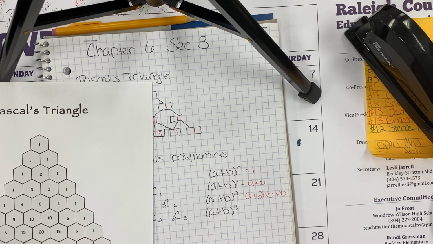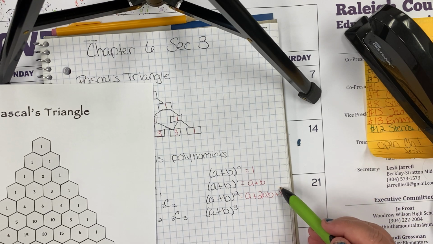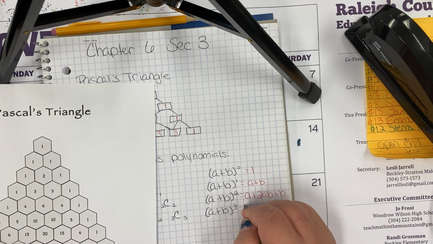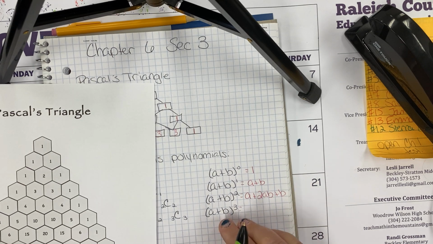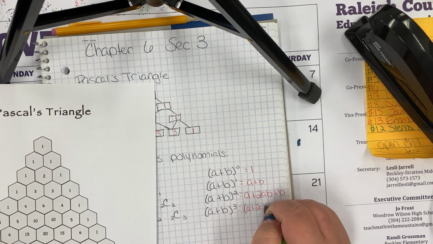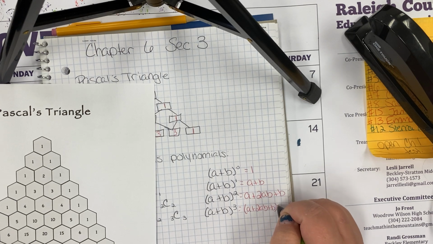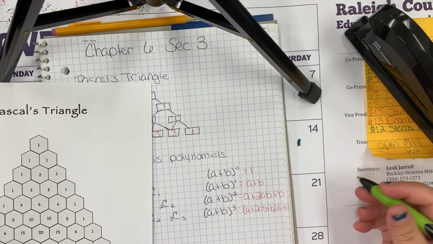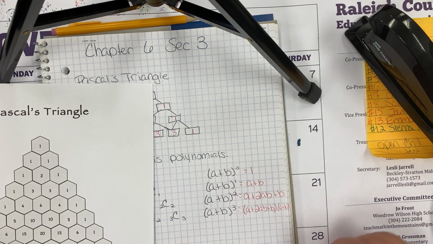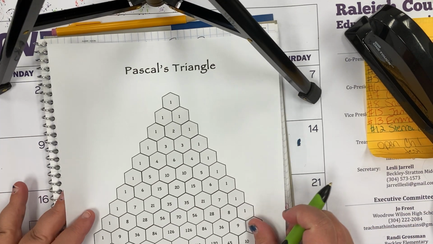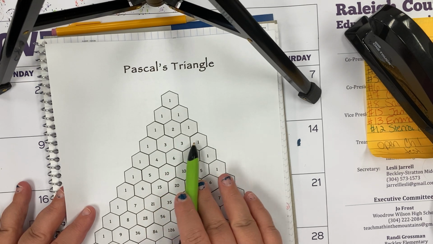Then when you have a plus b to the third, this is where the binomial theorem starts to come into place. You're going to take technically this answer here and multiply it by a plus b. So you'd have a squared plus 2ab plus b squared times a plus b. If you were to do that mathematically, we know how long that takes. But you could also follow the pattern of Pascal's triangle, 1, 3, 3, 1.